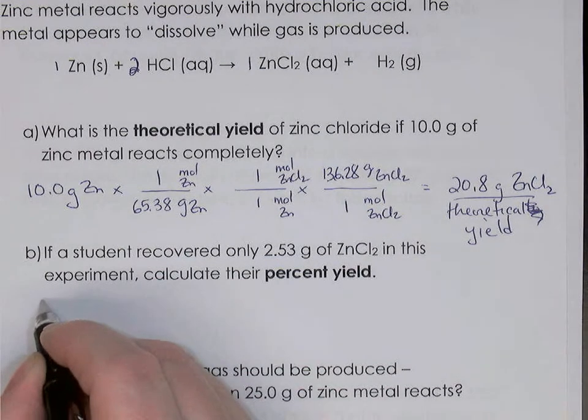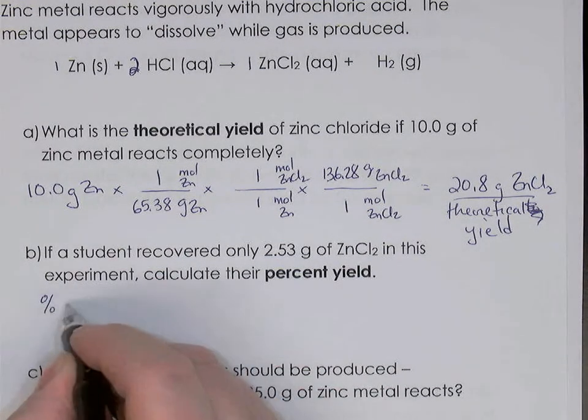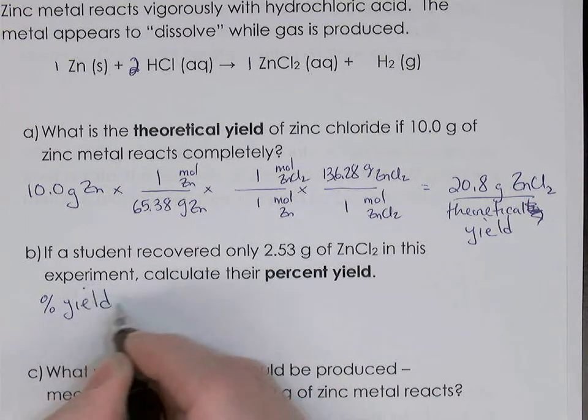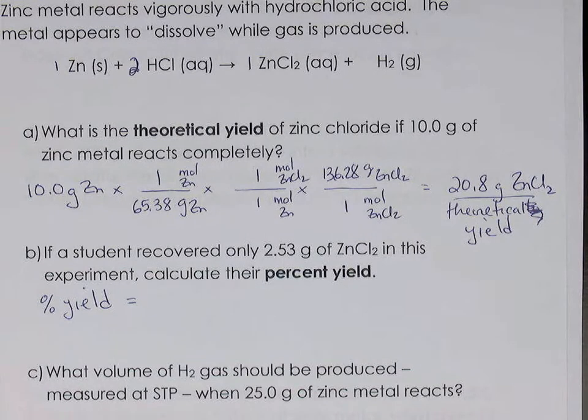Well, this is not a super hard concept. It's actually kind of intuitive. The percent yield: if you expected to make 36 cookies in a baking, but you had only ended up with 24 cookies, so you expected to make 36, you only ended up with 24, you might ask, what percent did you make?